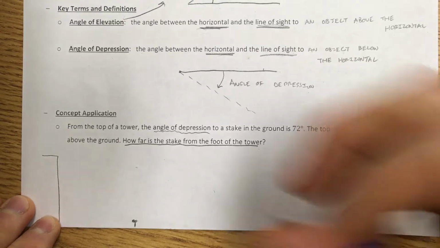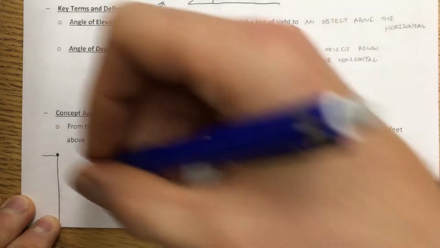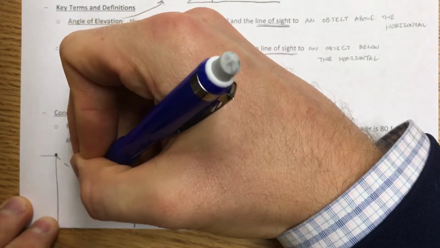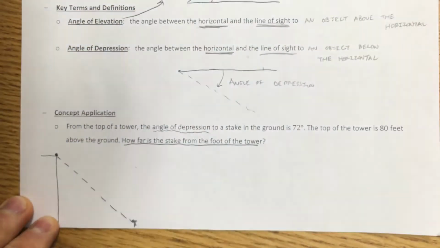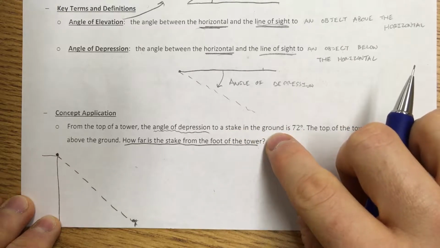Now here's what's happening. So we're standing up here. This is where we're standing. We're looking down at the stake, and we know that the angle of depression is 72 degrees.